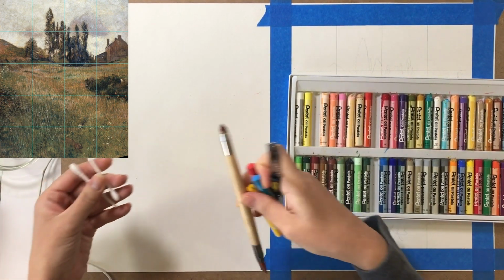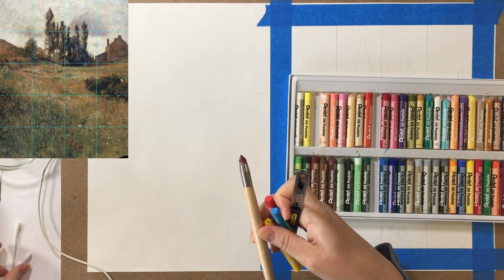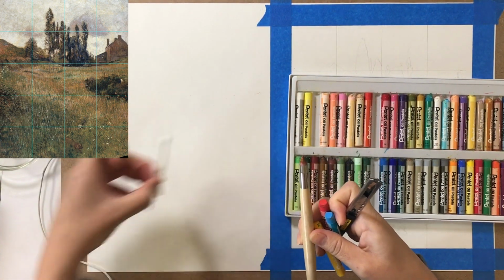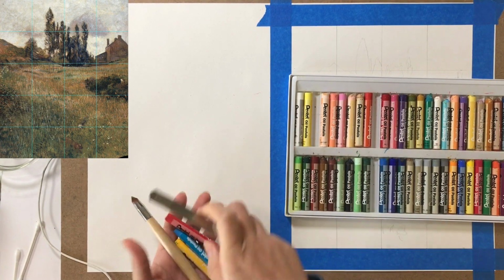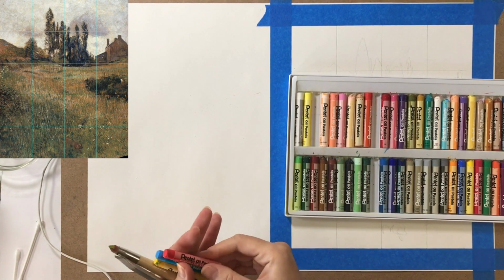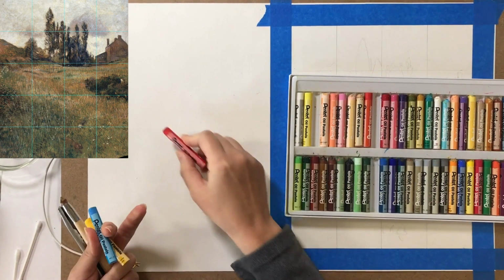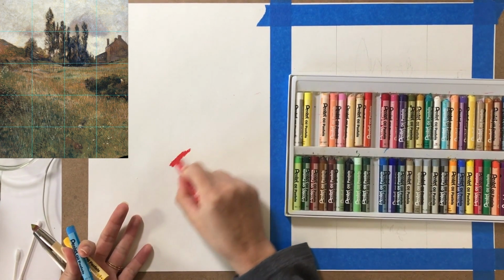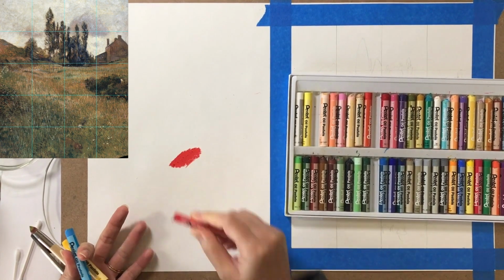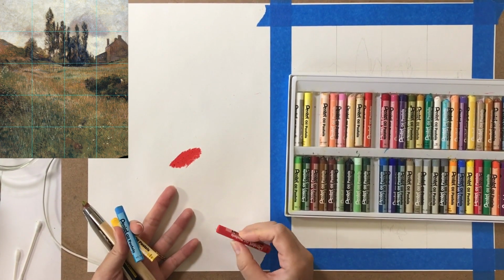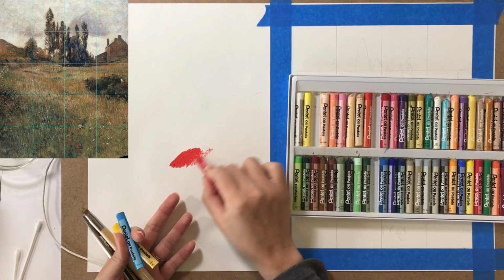And a couple of Q-tips. I discourage you from using a Q-tip, but I want to show you why I ask you not to use them. So here's a red. When you put down oil pastel, please make sure that you cover all of the paper texture.